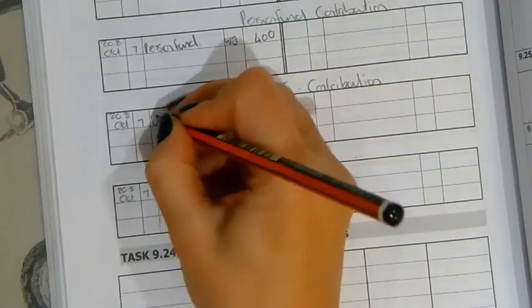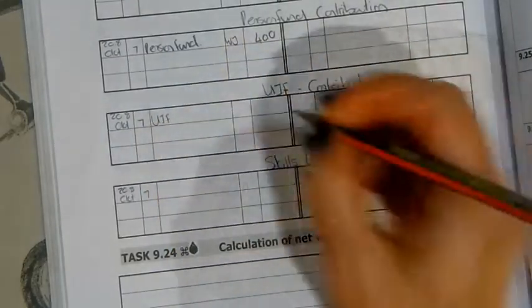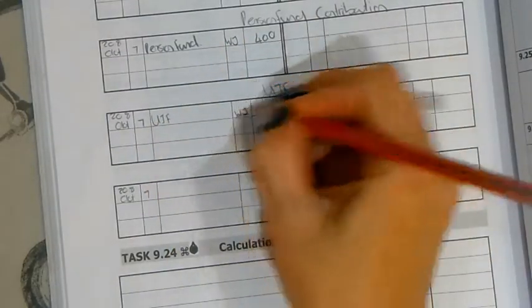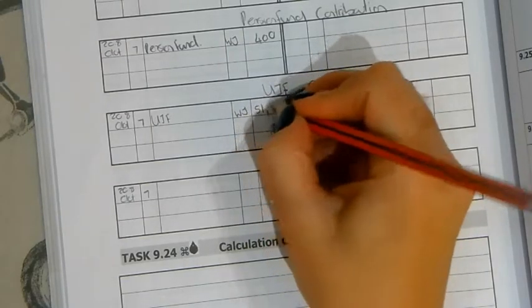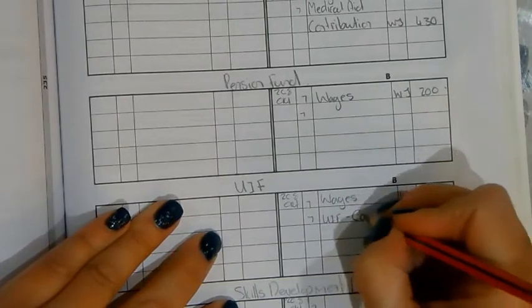UIF. We'll go to my UIF. We know that's 51 rand 58 cents. Remember now, this is UIF contributions, my contra account.